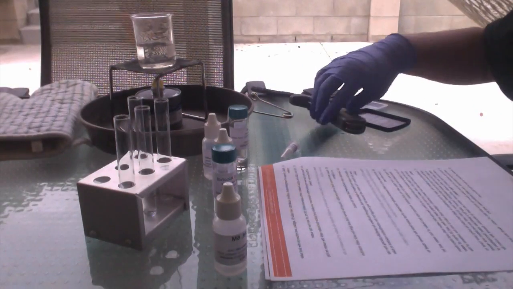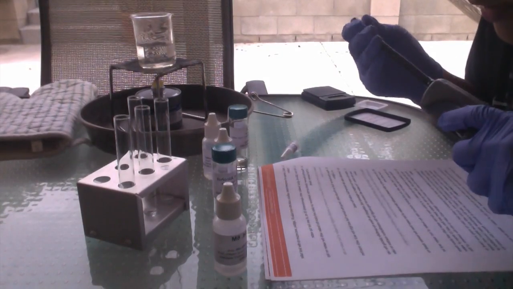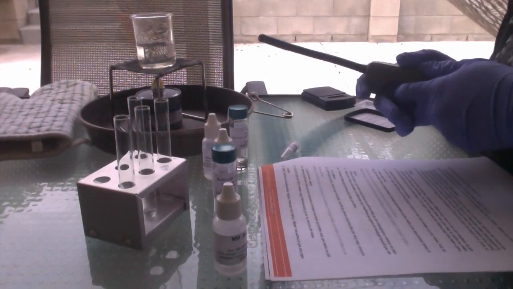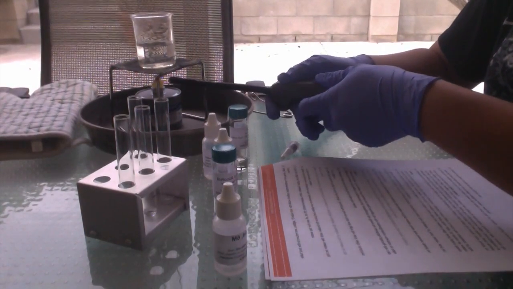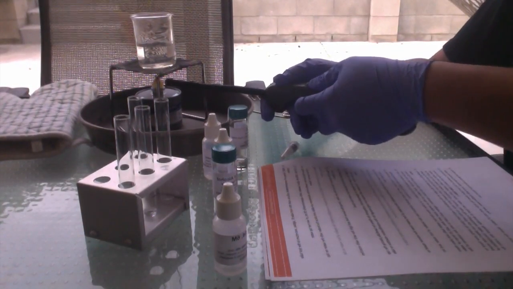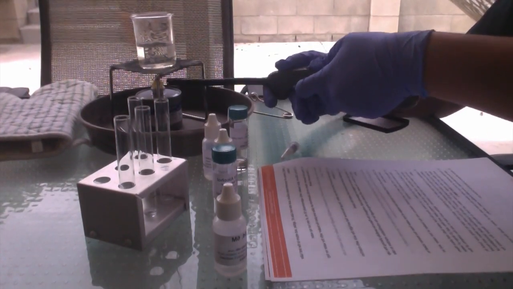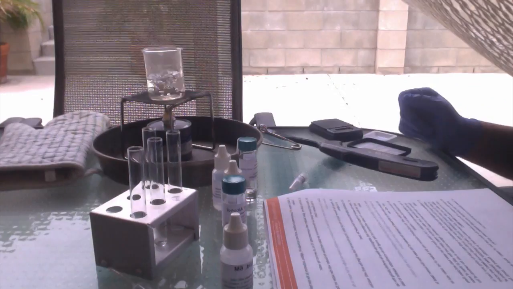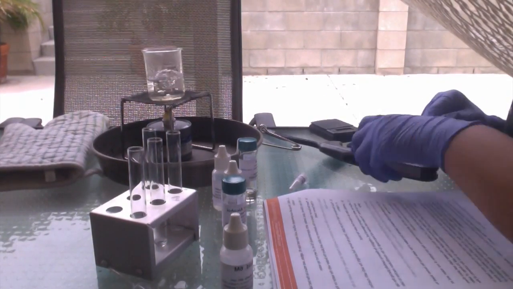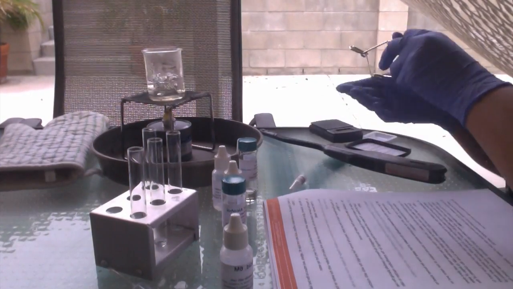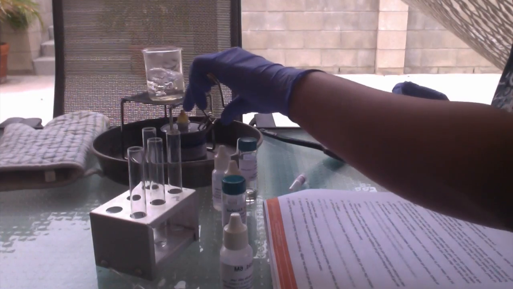And since we have our 100 milliliter beaker filled up to the 50 milliliter line with hot tap water, we're going to bring the water to a boil. The water has been brought to a boil, so we're going to go ahead and remove the beaker from the flame.